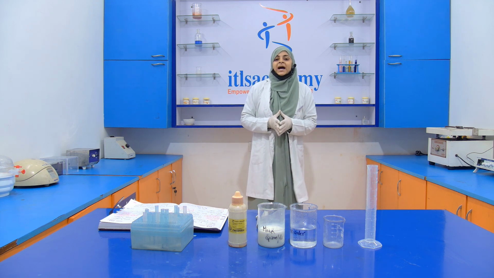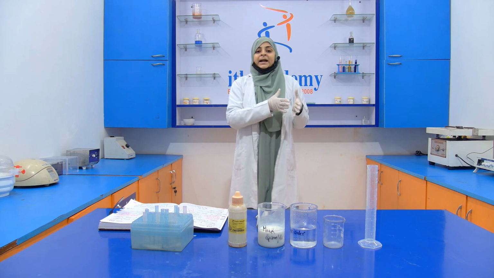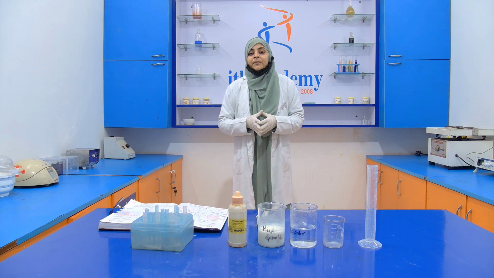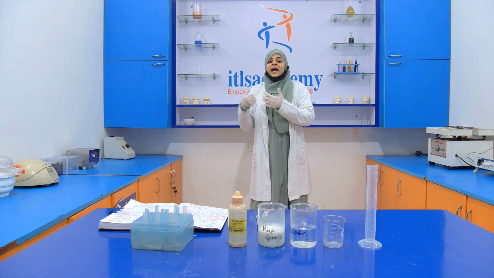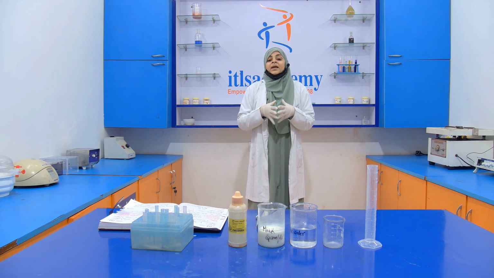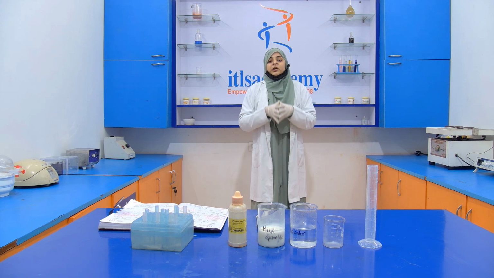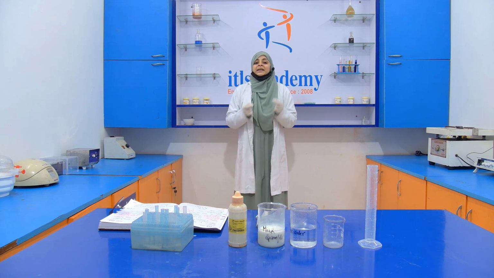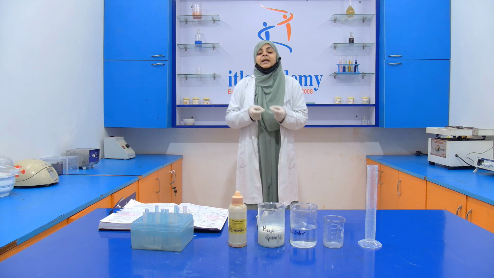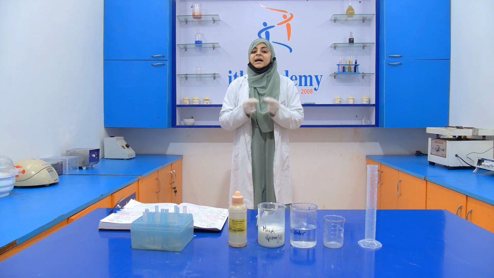Okay, we all know that adulteration is what? Adding or removing something from a food product, and this removal or addition causes a degradation in the quality of the product, then it is called adulteration. And the substance that is used to perform the adulteration is known as an adulterant.